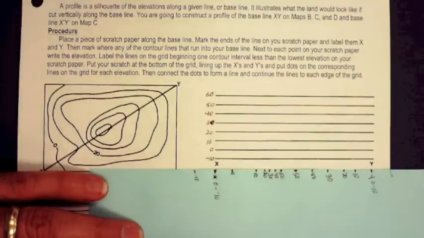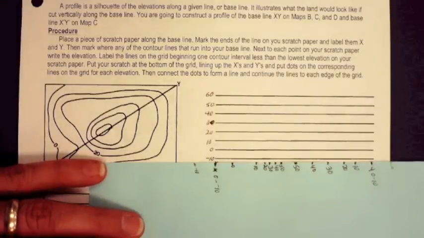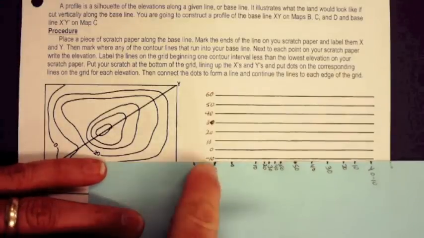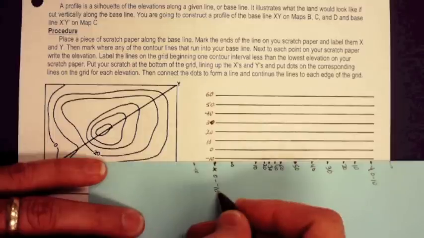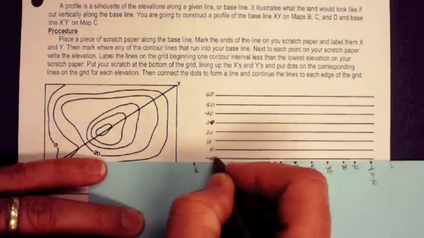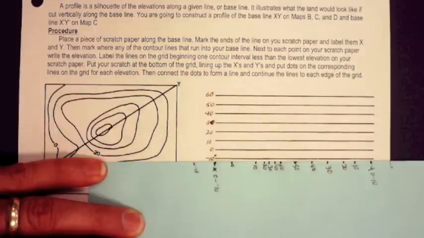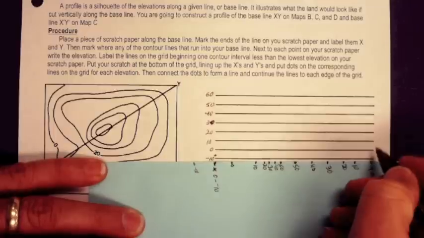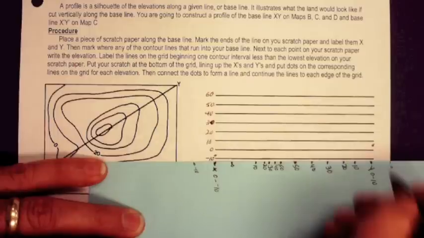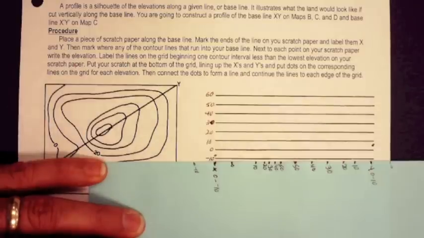All right? Now, we line this up with the bottom line. X needs to start right here at the beginning of this line. And we know that X, we said, is between 0 and negative 10. We don't know exactly where, but somewhere between 0 and negative 10, we're going to put a dot. We know that Y is between 0 and 10. So we're going to put a dot between 0 and 10 for Y. Those are our first dots.